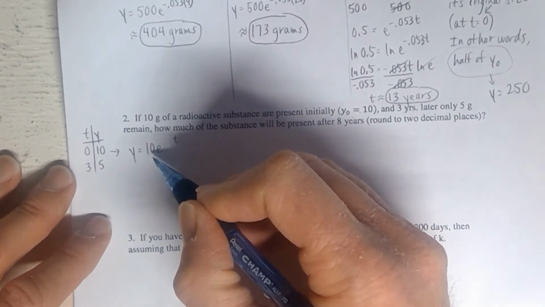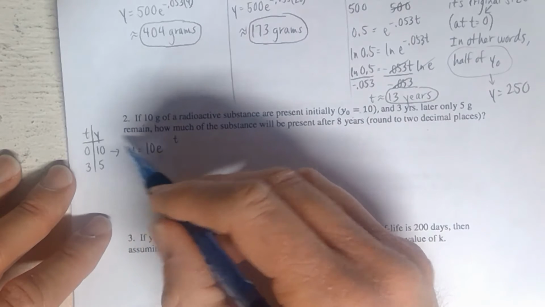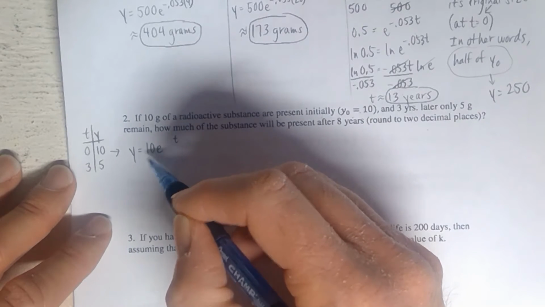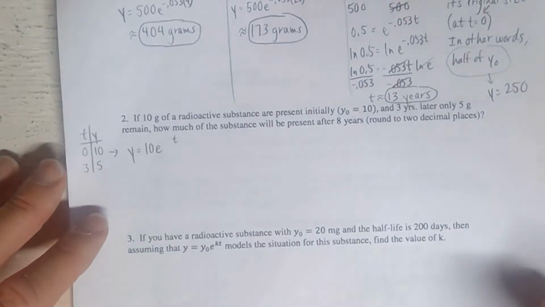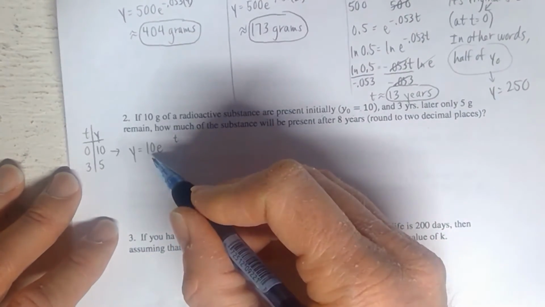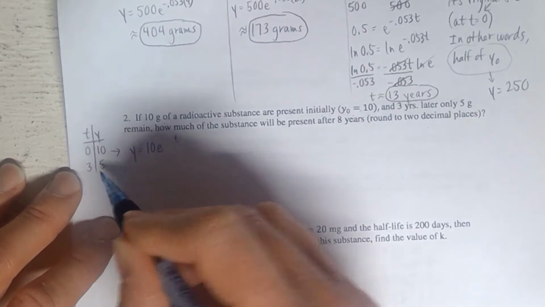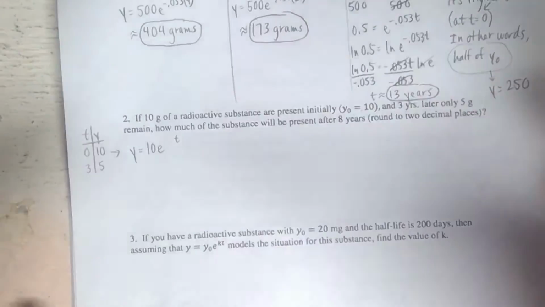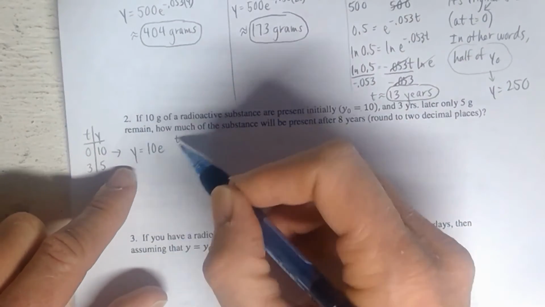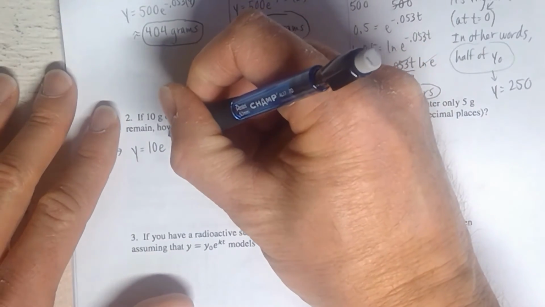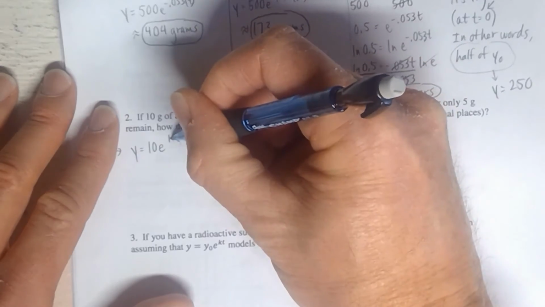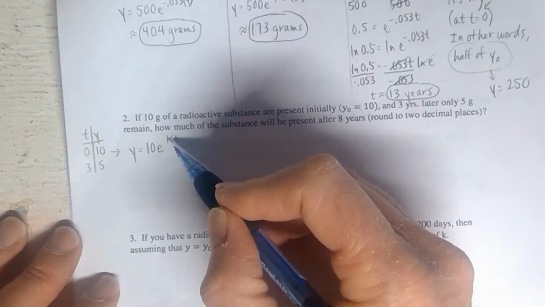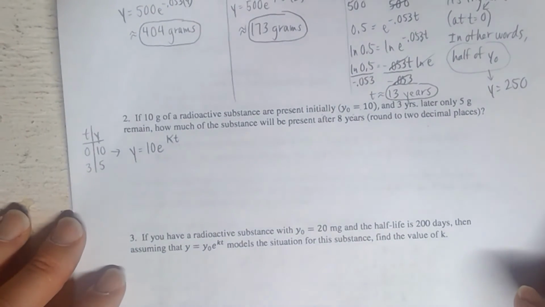Well, now that I know what the y naught is, make sure to plug that in first, because we're going to need that in order to do the k part. Then you plug in the 3 and the 5 into the y and the t, not permanently, that's not part of the formula, but just for the purpose of solving for the missing part here, which is k. I'll put the k in there right now since I don't know what it's equal to yet, but eventually I'll change it once I figure out what k is equal to.